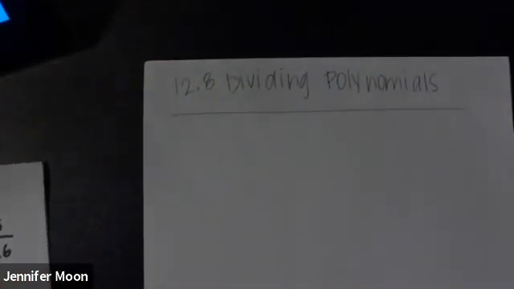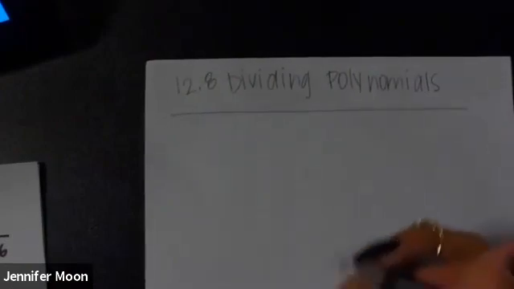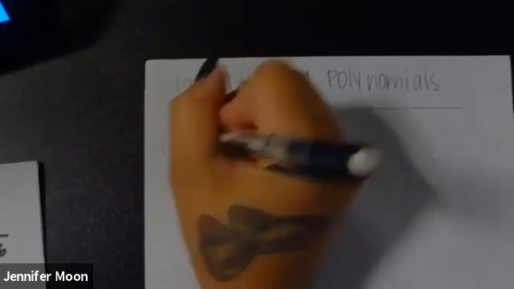Okay, so I'm going to do an example, really basic, just numbers, elementary-ish type of long division so that you can really see the steps that you follow. And then we're going to do one with the polynomials, and you'll see it's the same steps, okay? So let's write right here. This is going to be long division.